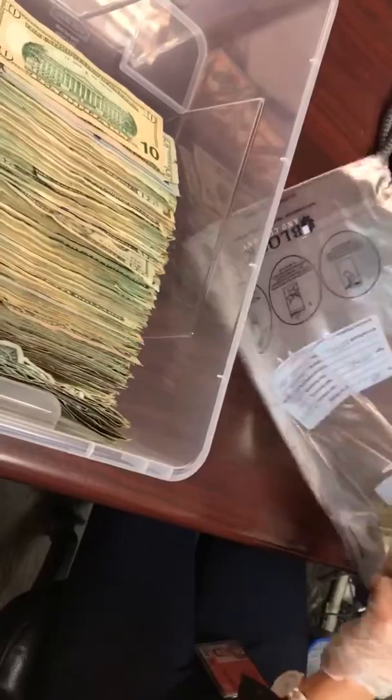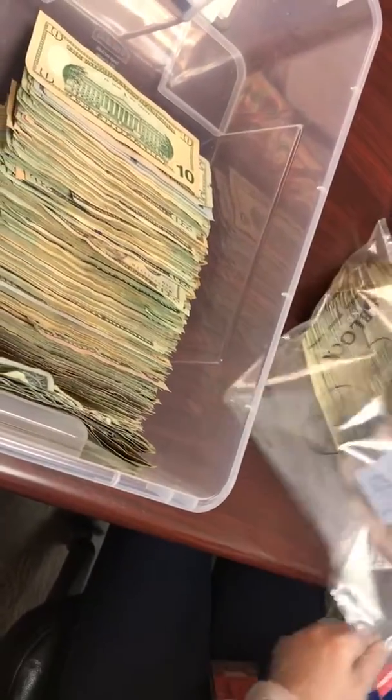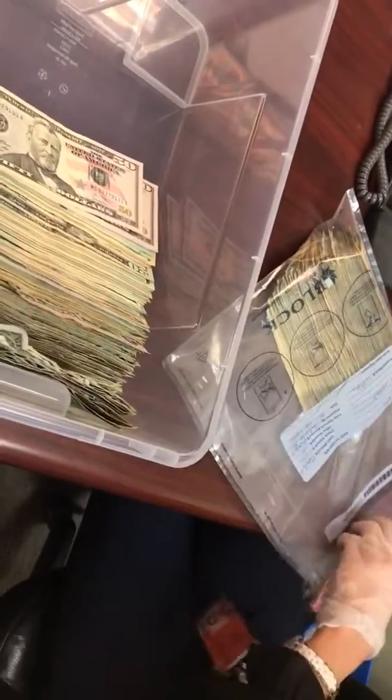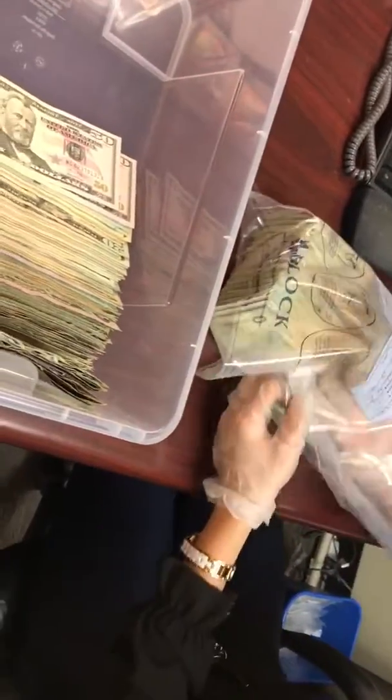And now you just have to put everything together. So all the cash, you don't have to organize it, alphabetical or whatever, just put everything in the bag.